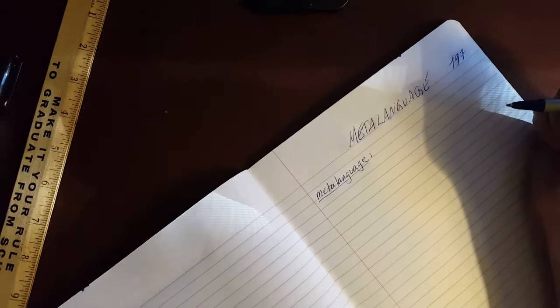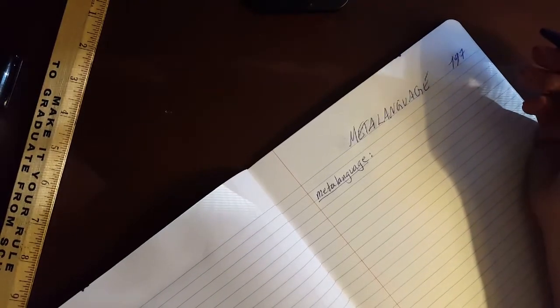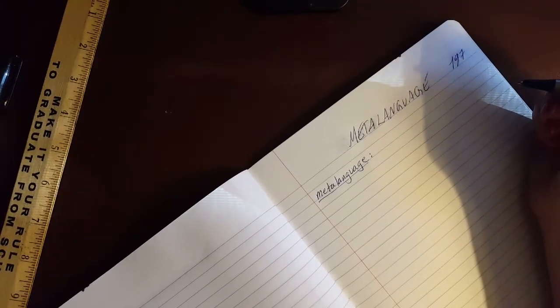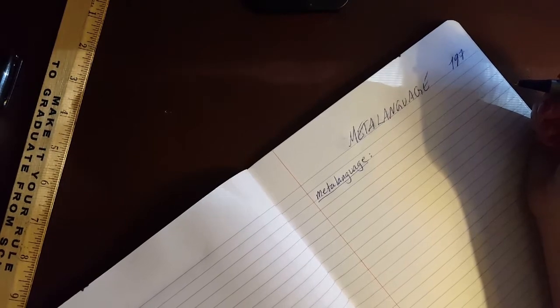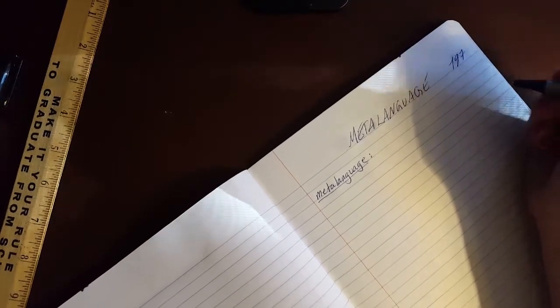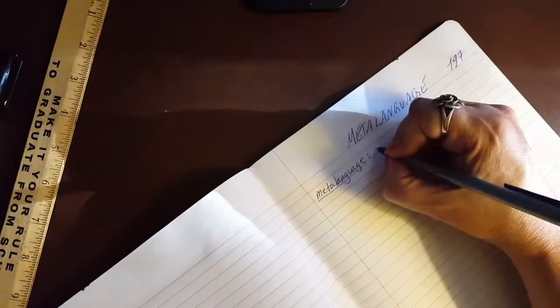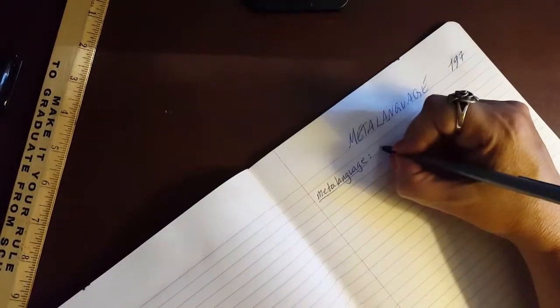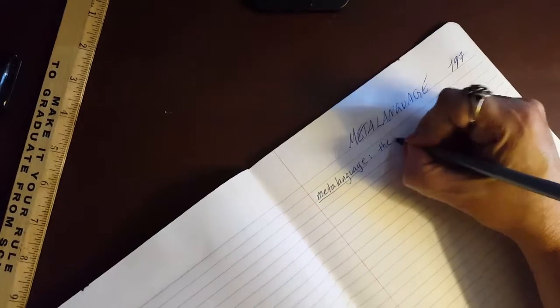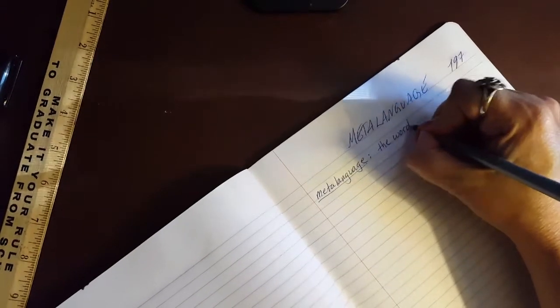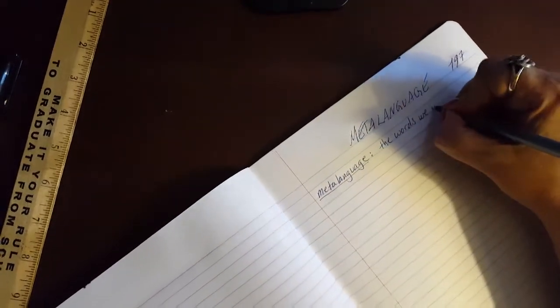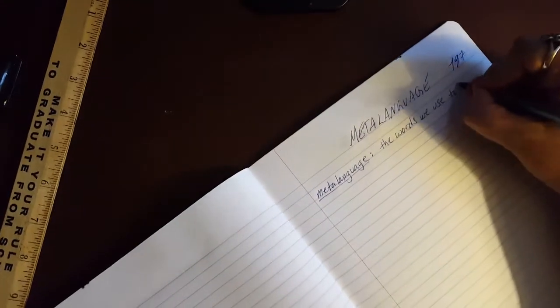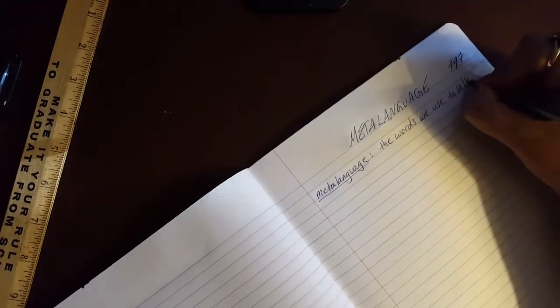And then we're going to add a working definition. The word meta language is a very fancy word. Language teachers use it. English teachers use it. And it's a pretty high-end word for something that's very simple. Meta language are the words we use to talk about language. So please write that as our definition. The words we use to talk about language.